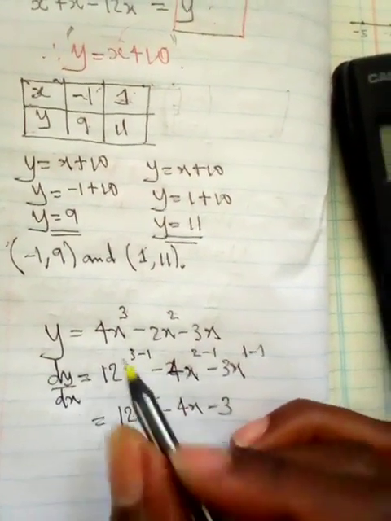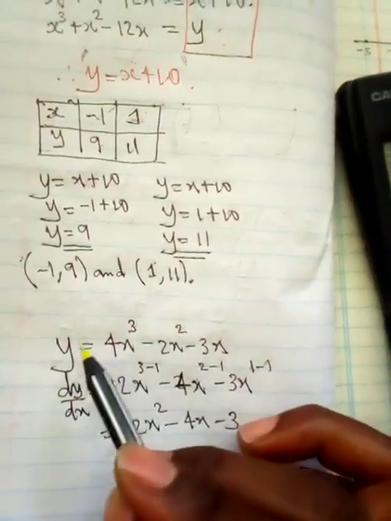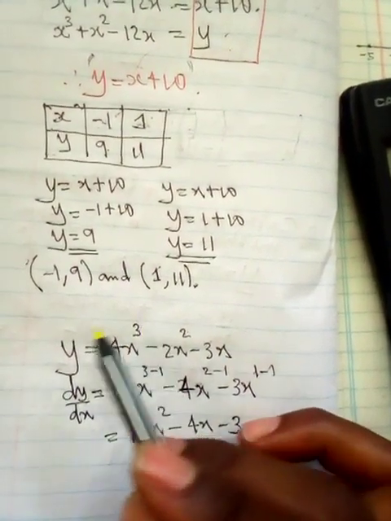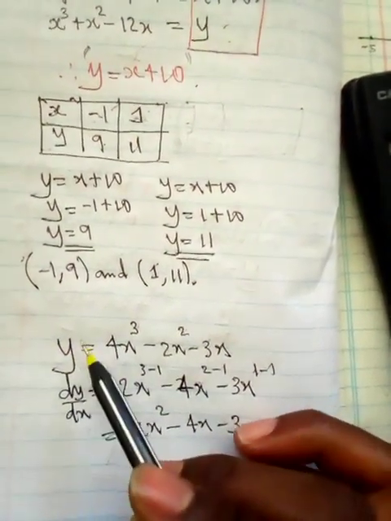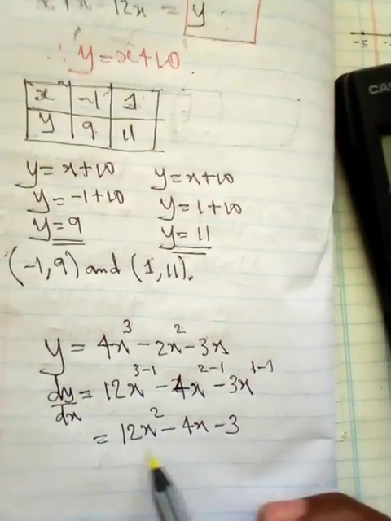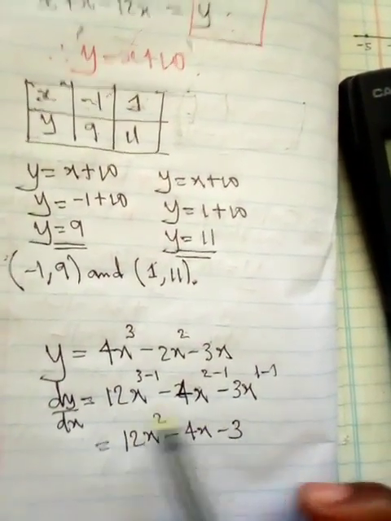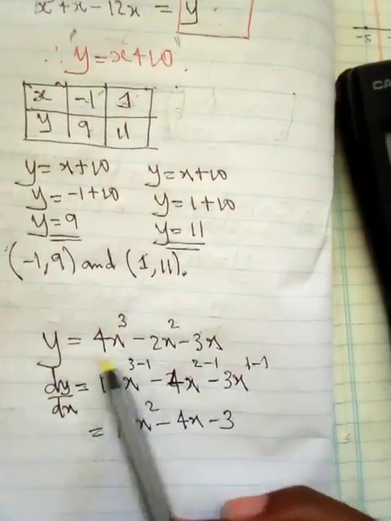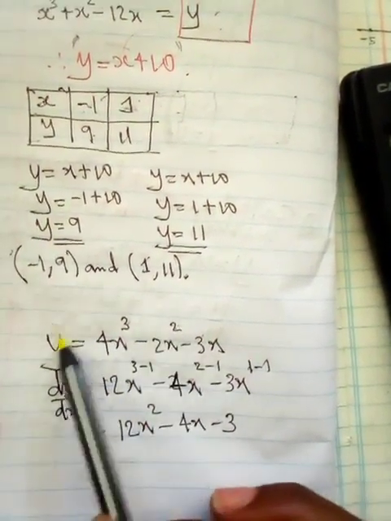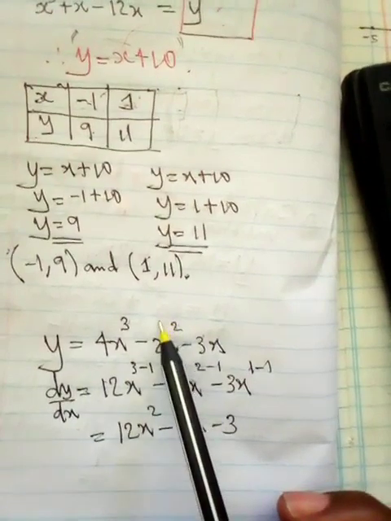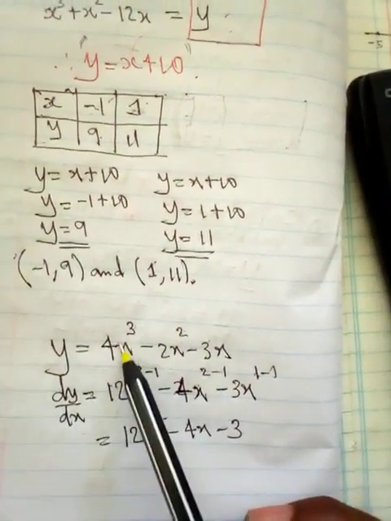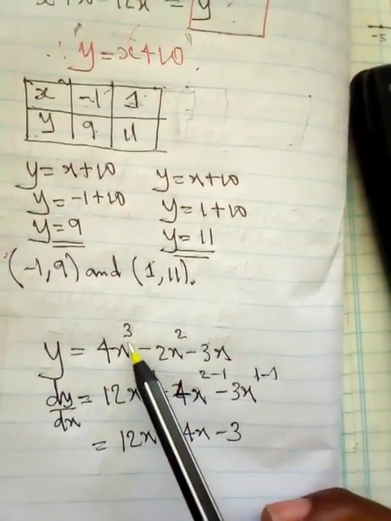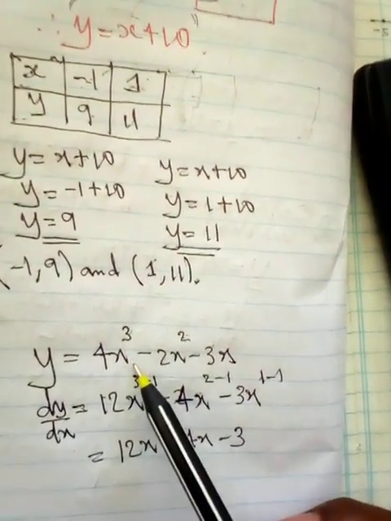So take note, if you differentiate a cubic equation, you form a quadratic equation. So this is how you can change a cubic equation into a quadratic equation, by differentiating it. When you differentiate, the highest power of x decreases.